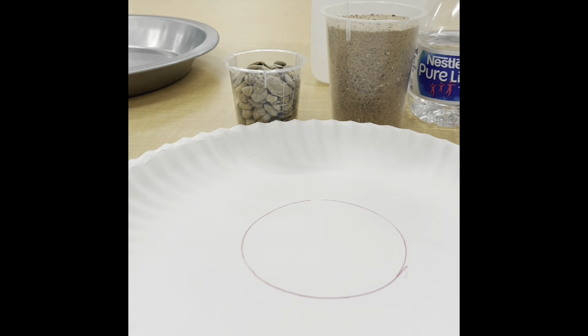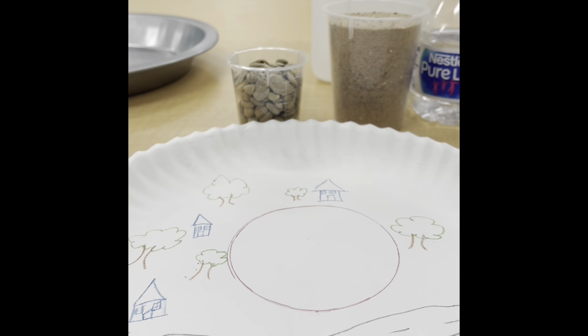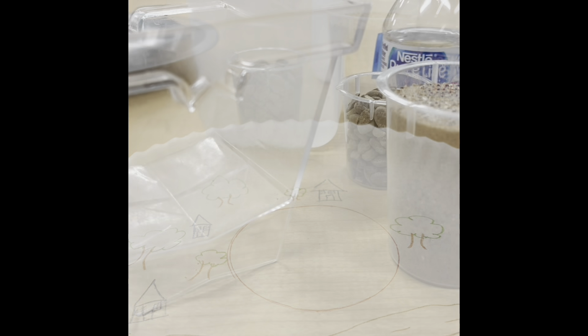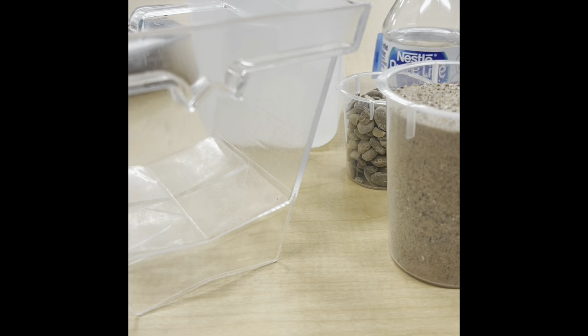This is where our mountain will go. All right, I used my colored pencils to draw some structures around where the mountain will go. Some houses, some trees, and a road, just to kind of remind you that, when you do have mountains or big cliffs or things like that, a lot of times there are communities around there. Now I'm going to put the sand and the pebbles into this container, add some water, and mix it up.